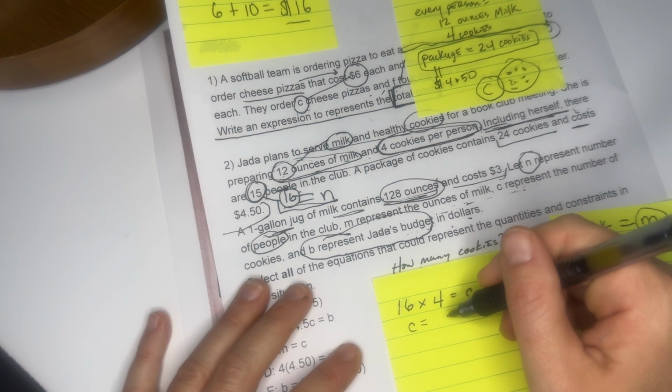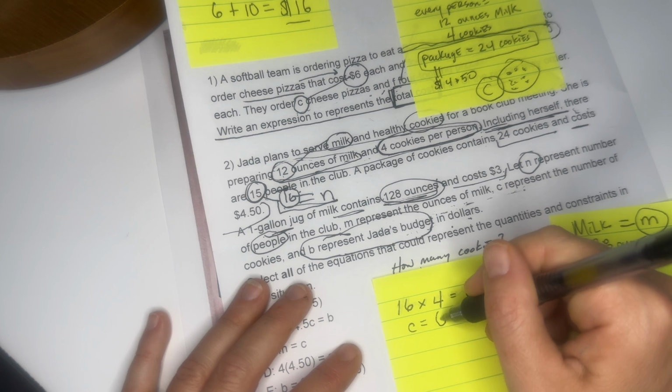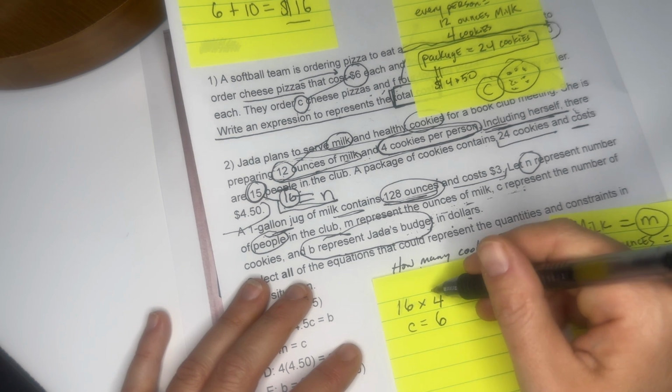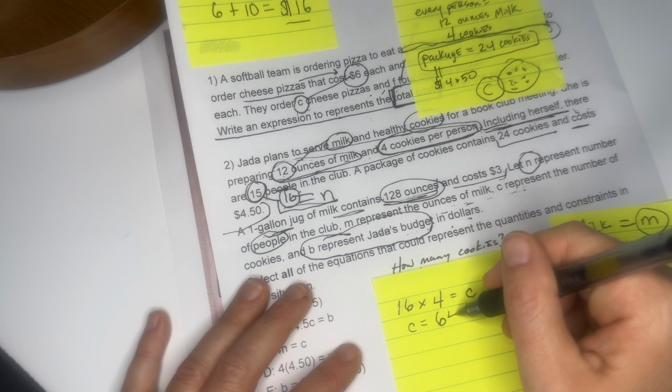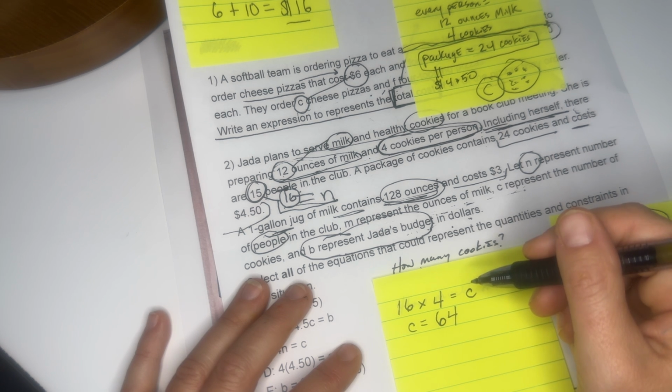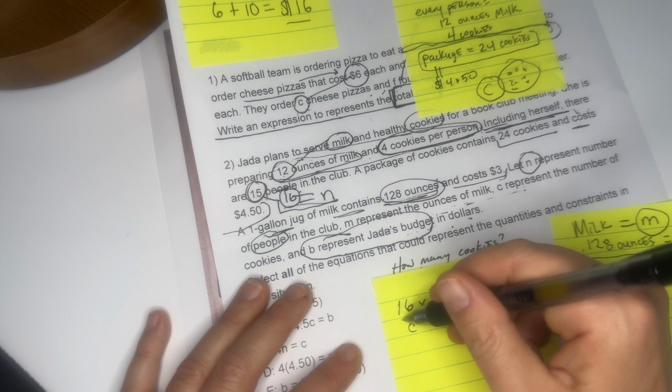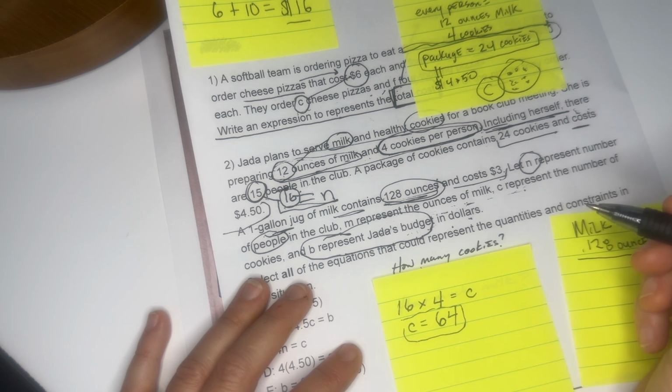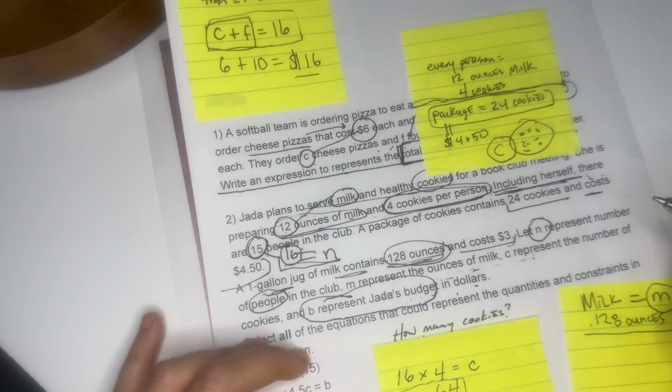24, 40, 64? Is that right? Yeah, I think it's 64. 6 times 4 is 24. So I think C. So she needs 64 cookies. Okay. So how many?